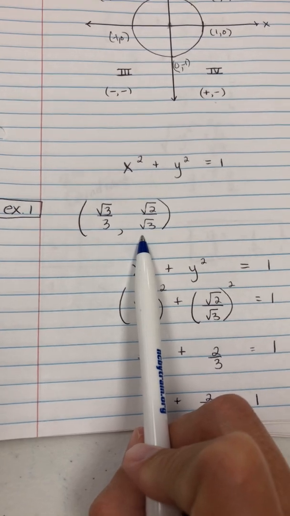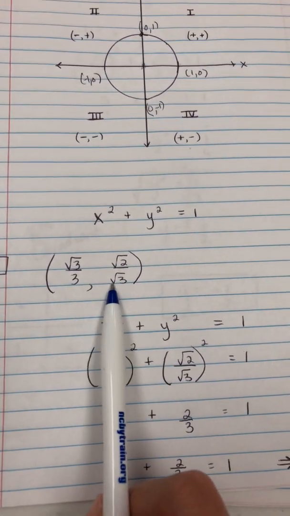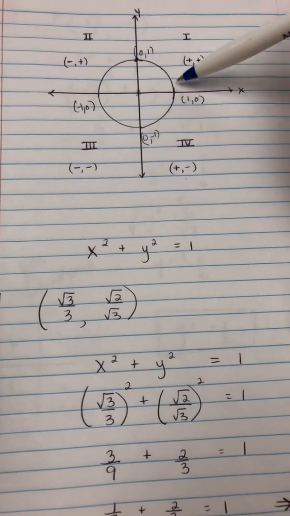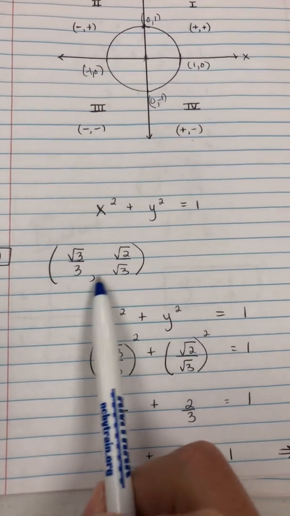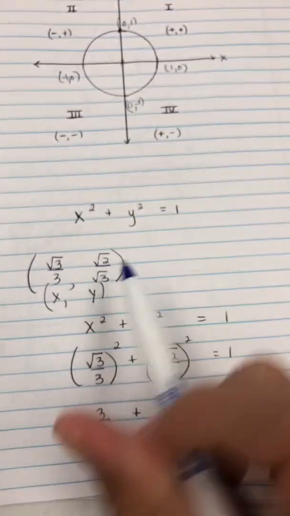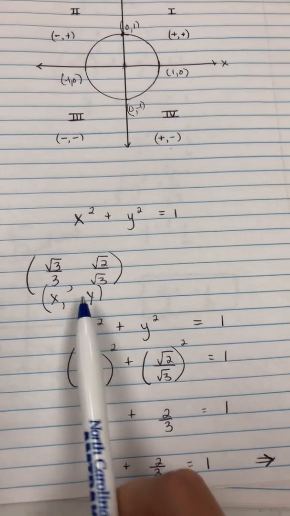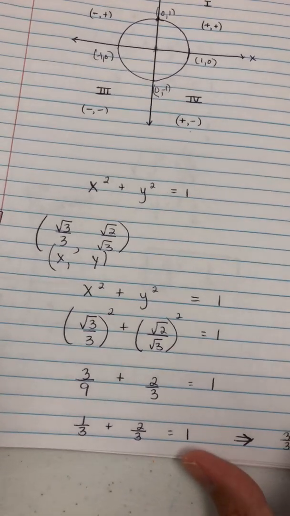So the very first example that we have wants us to show that this point right here is on the unit circle. Now, obviously, it has a positive x and a positive y coordinate, so we're thinking this point should be somewhere in the first quadrant, and we want to prove that this x coordinate and that y coordinate actually falls on the unit circle. So what I'm going to do is just plug in those coordinates and see if this works itself out.